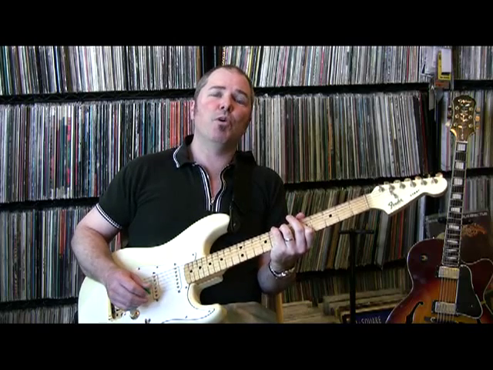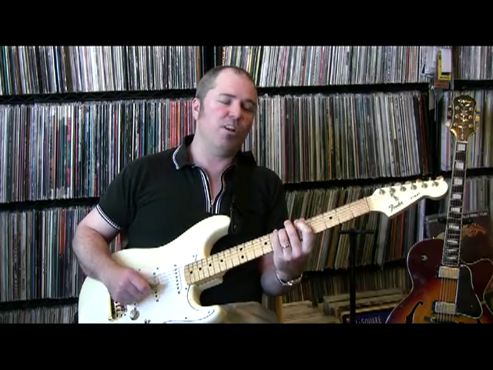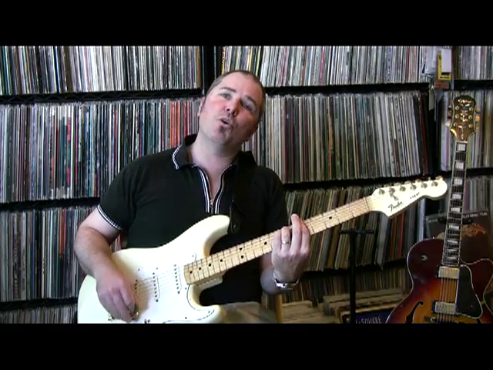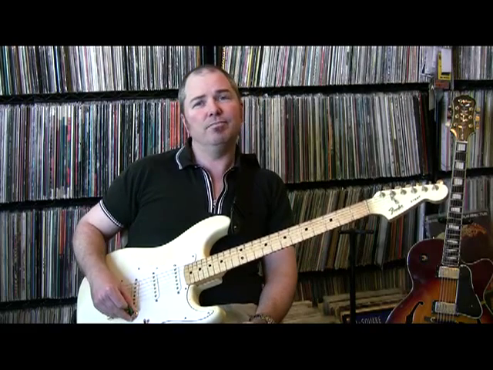So any place that you would want major pentatonic to have just a little bit of a blues, you can add that flat 3. Any place you would want a minor chord to have a little bit of blues, you can add that flat 5. And there you have it, the blue note.